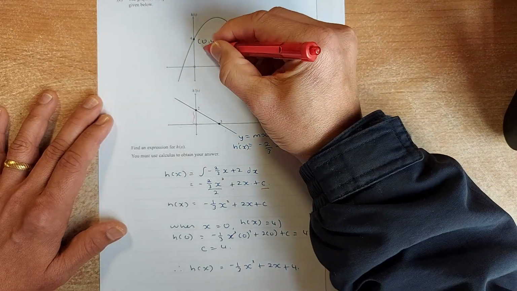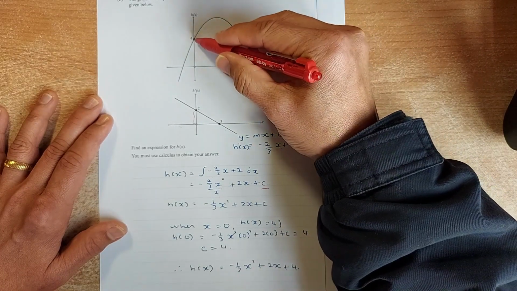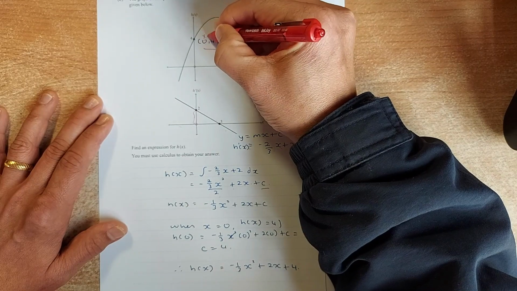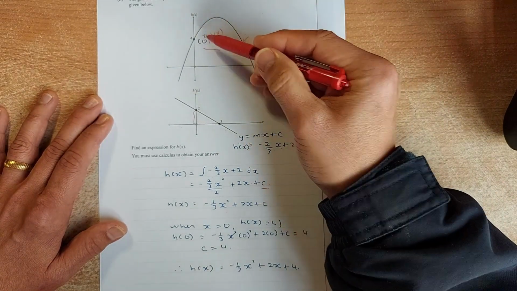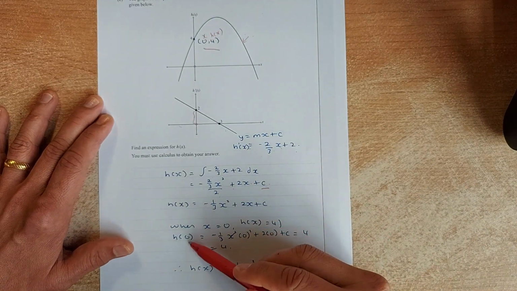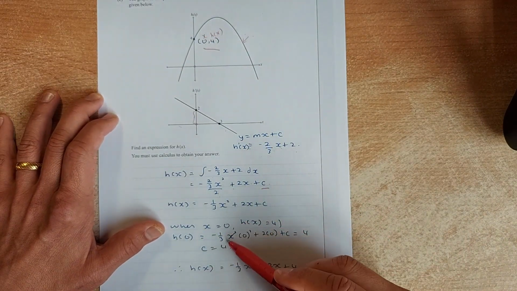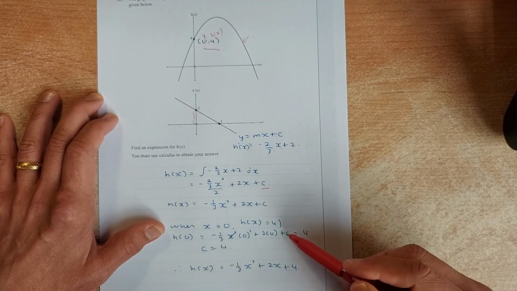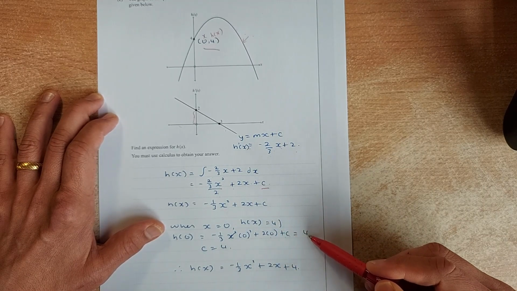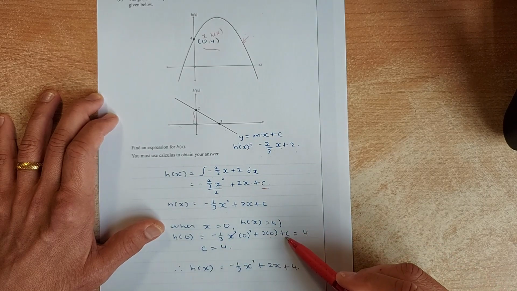So you also know that there's a point on h(x), here, x is 0, h(x) is 4. Okay, so in that case, substitute that 0 and 4 into that equation. So h(0) is equal to minus 1/3 times 0 squared, because your x is 0, plus 2 times 0 plus c. Okay, and that is equal to 4. This part is going to be 0, so c equal to 4.